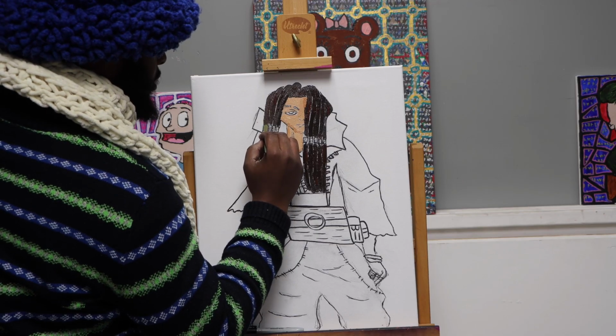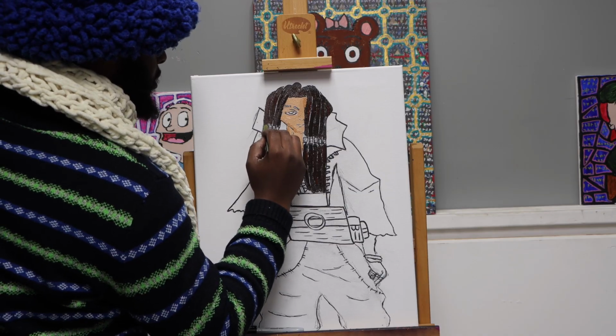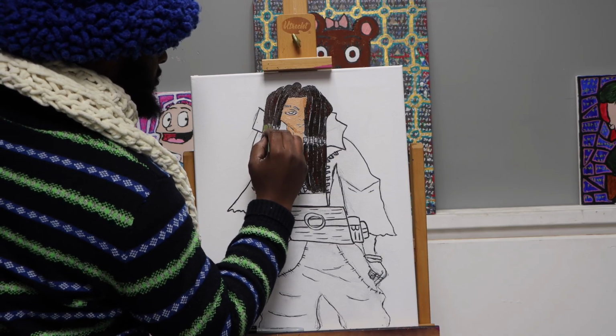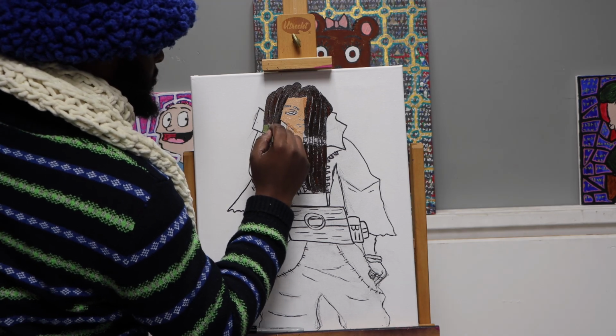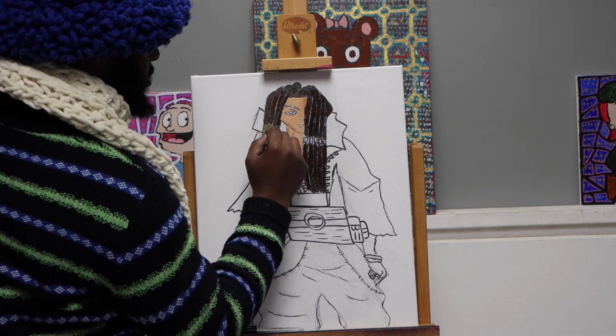And you'll go over it again with that black marker at the end. But you're just gonna fill these in with that goldish brown, because it gives off this metally color.